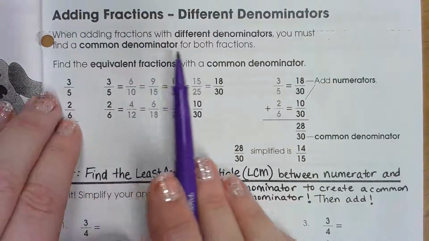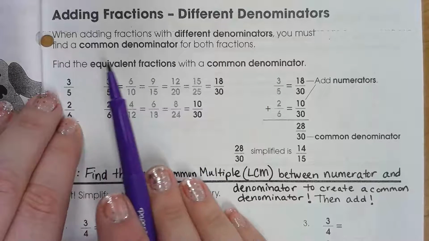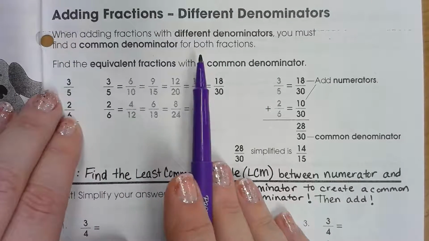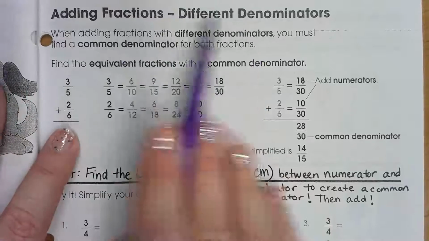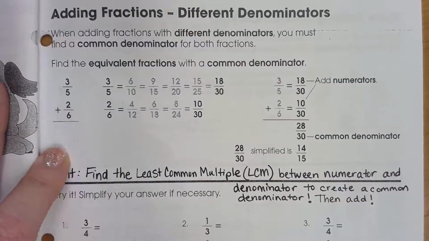It says, when adding fractions with different denominators, you must find a common denominator for both fractions. We can't add unless we have the same denominator.